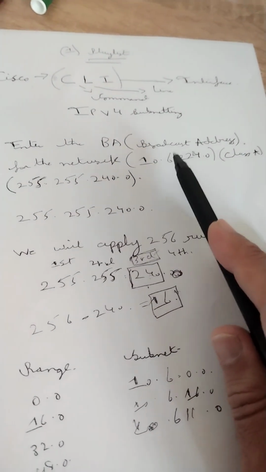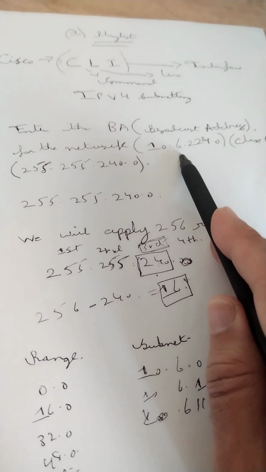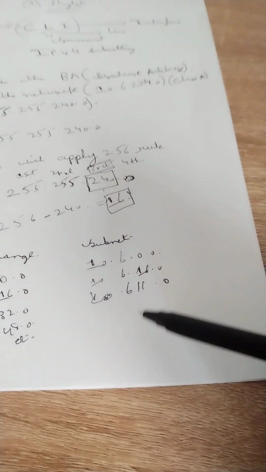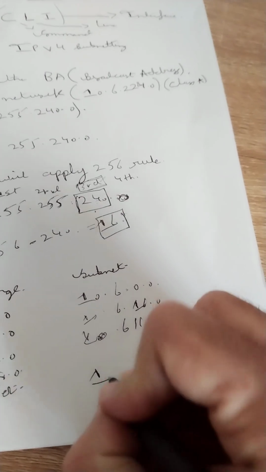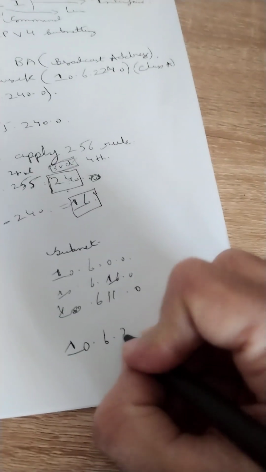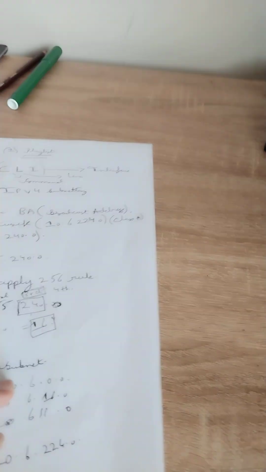Now let's go back to our question. Enter the broadcast address for the network. So we have to reach this network 224. Similarly, when we carry on adding 16 and 16, there will be a point when we are going to reach this network here. So let's go on to the next part. If you can't understand, keep on revising. For your first time, it's going to be a bit hard, but if you're used to it, then it's not a problem.